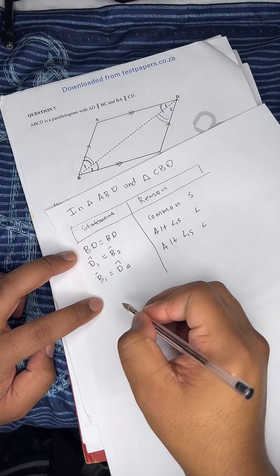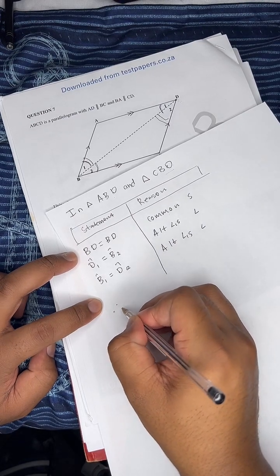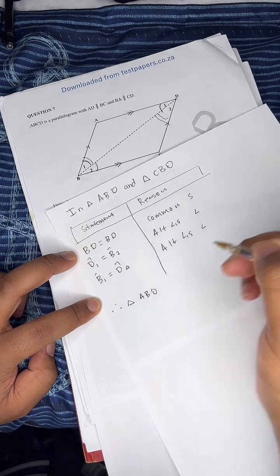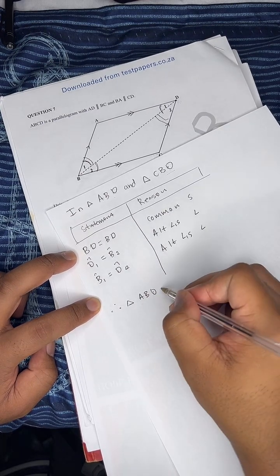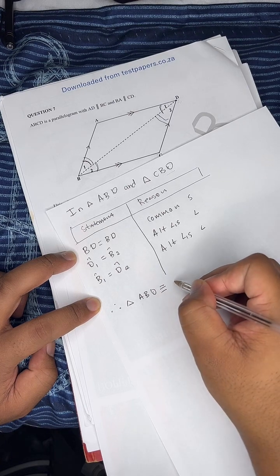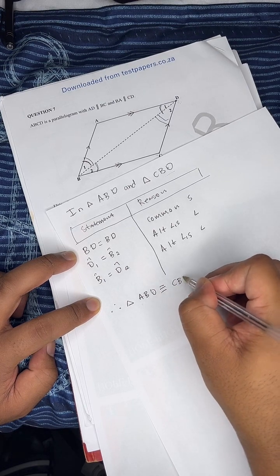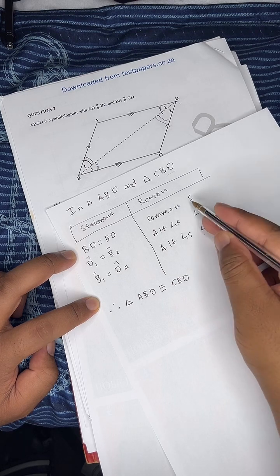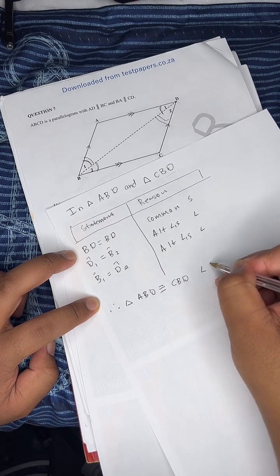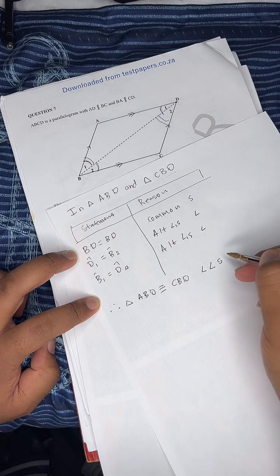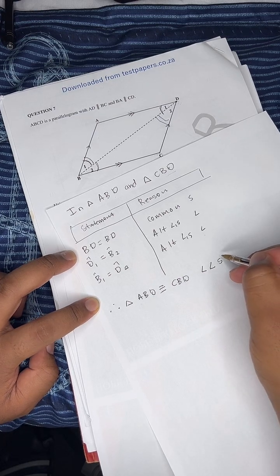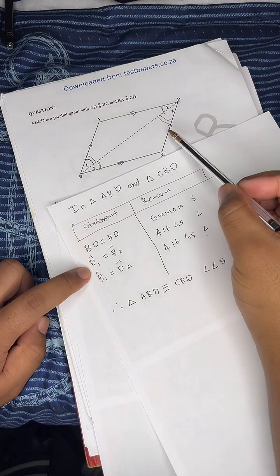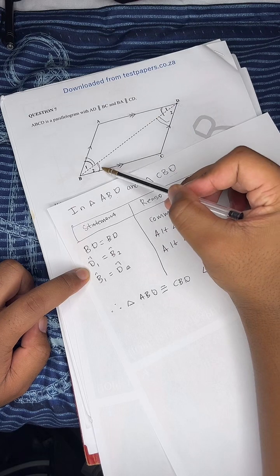So we're going to say, therefore, triangle ABD is congruent to triangle CBD. Why? Because you got angle side, right? Remember we found that this angle is equal to this angle.